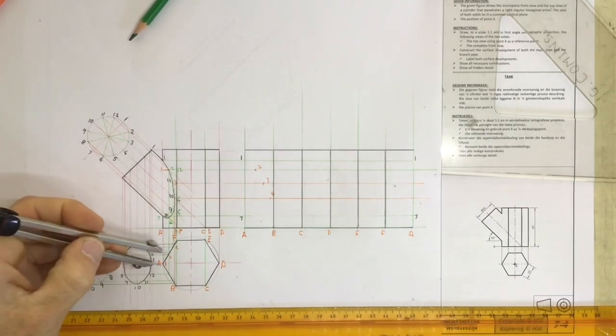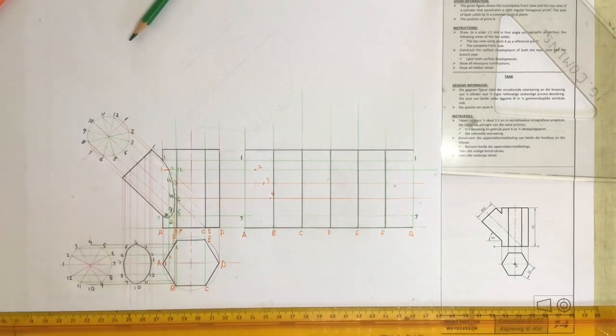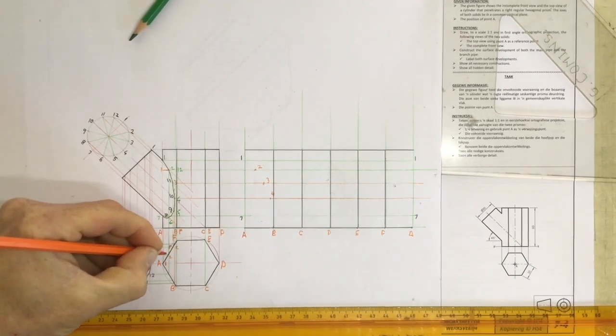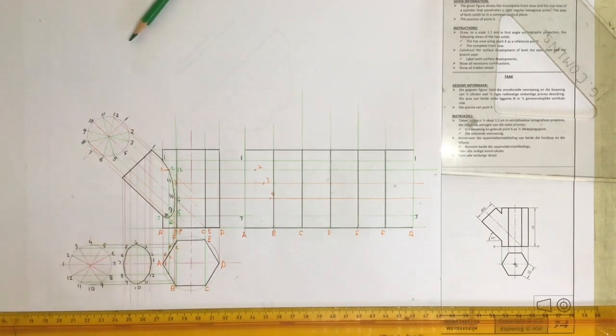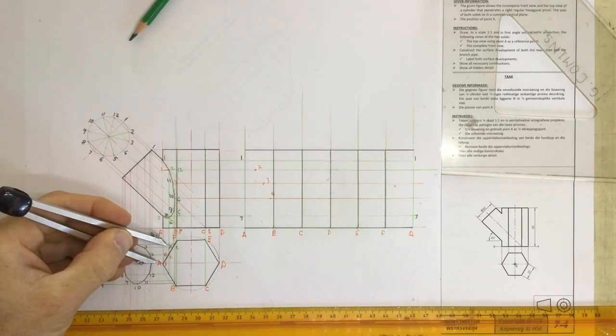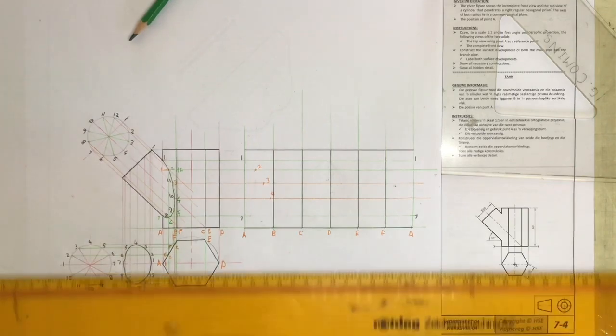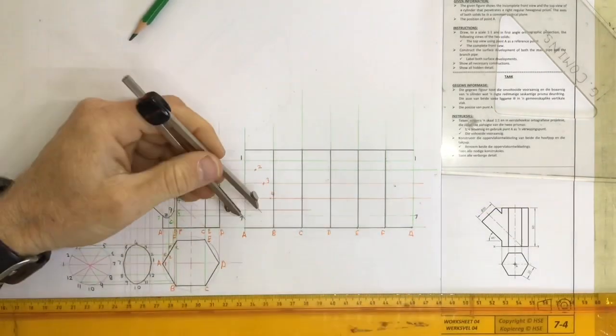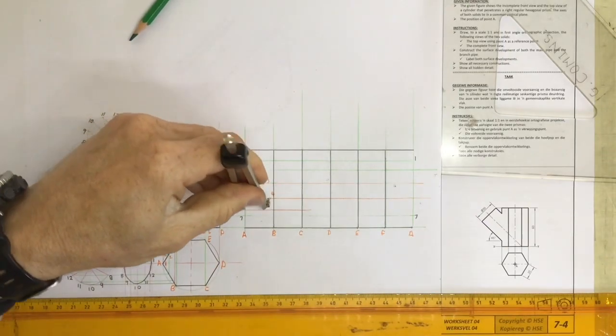Coming back over here, let's find point 5. There's point 5, 6, and 7. Coming over here, coming back, there's point 5 over there. I can come over here, draw a line out from point 5. Measure that distance off to point 5.